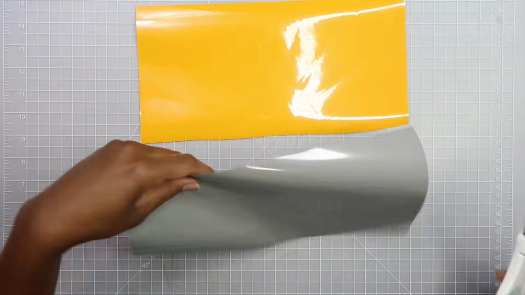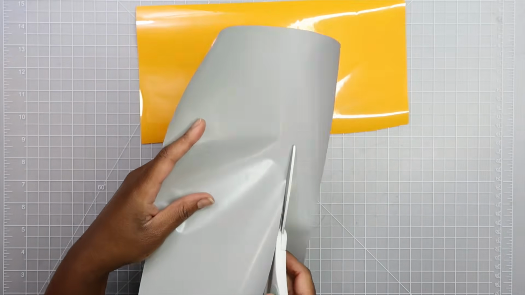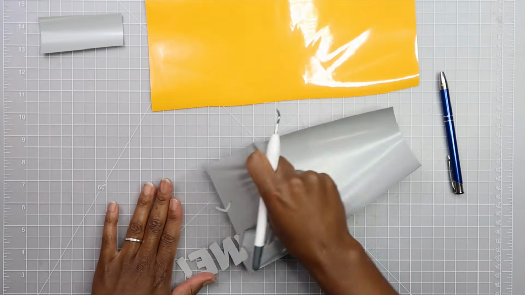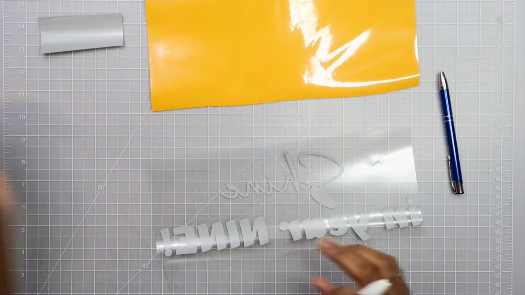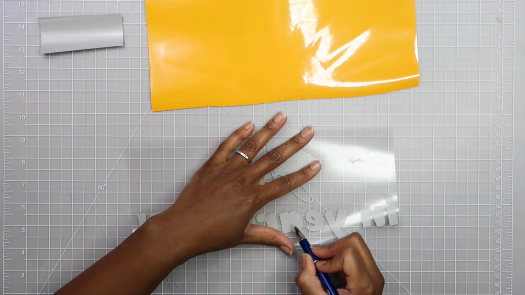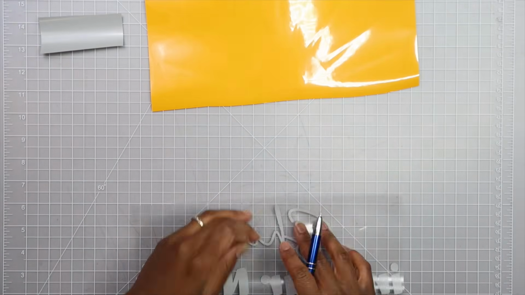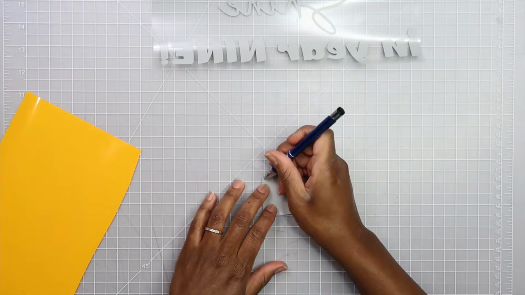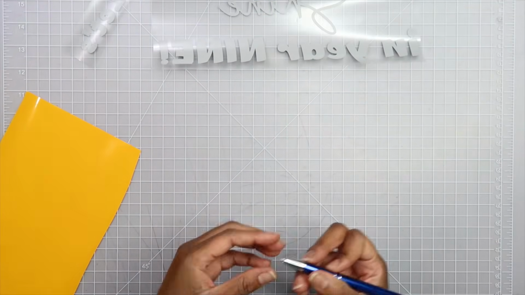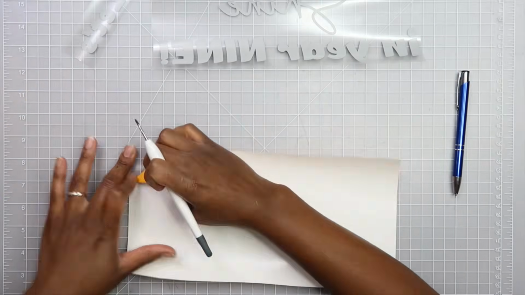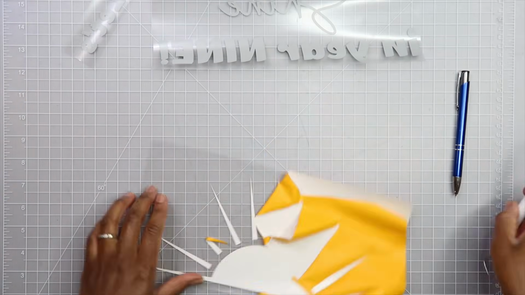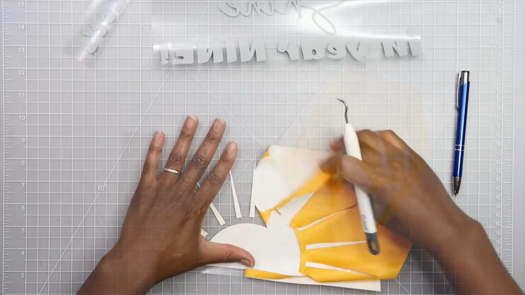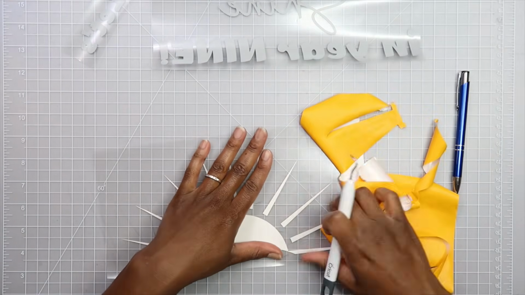Both the yellow and gray vinyl have been cut out. I'm just cutting off the excess vinyl I don't need and then beginning to weed the gray vinyl. As I began to weed the yellow vinyl, one of the pieces I needed to keep began to come up, so I needed to fix it before I continued to weed the rest of the vinyl.